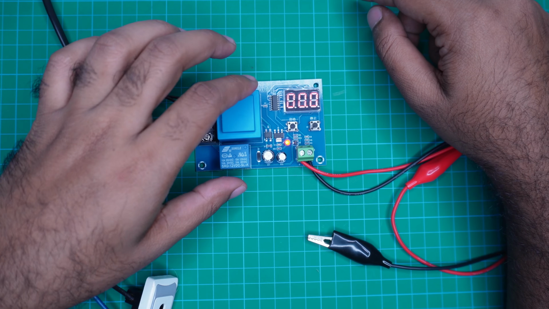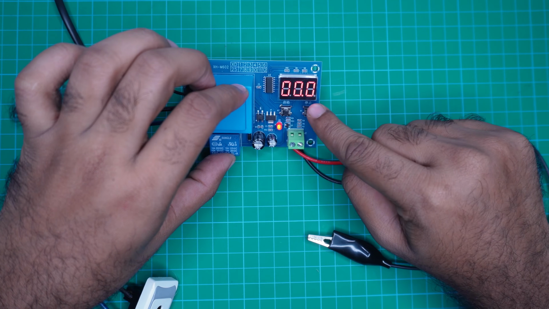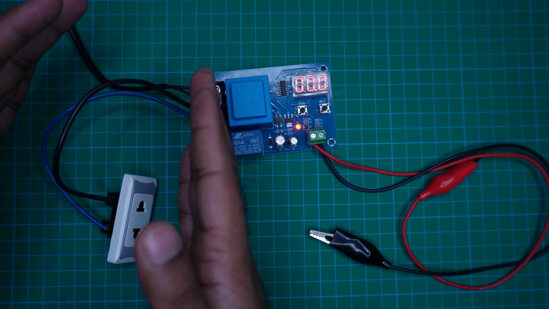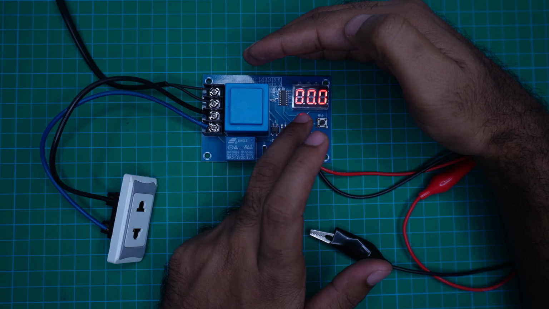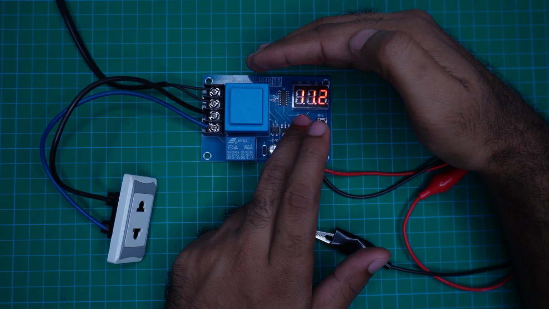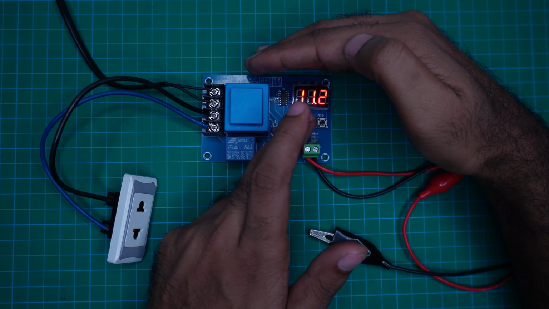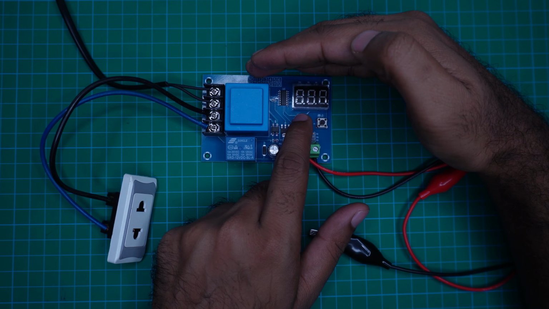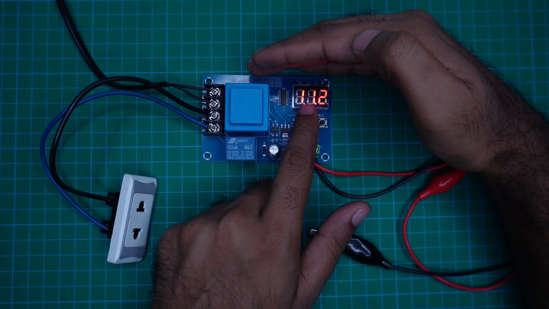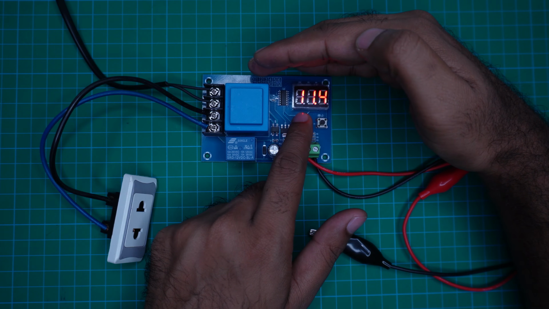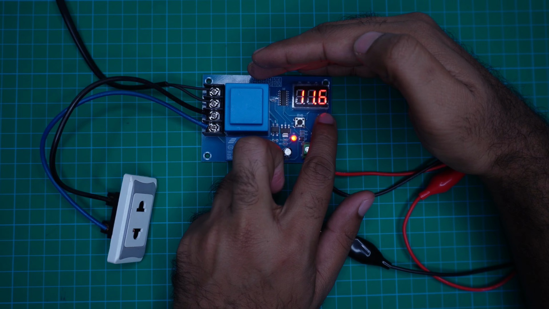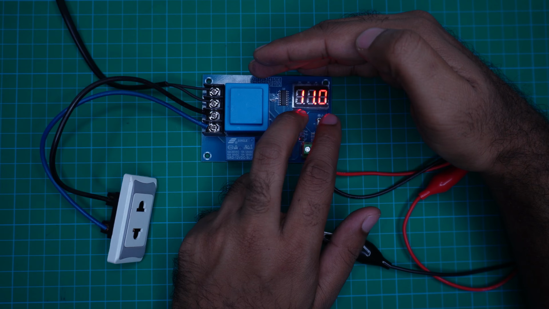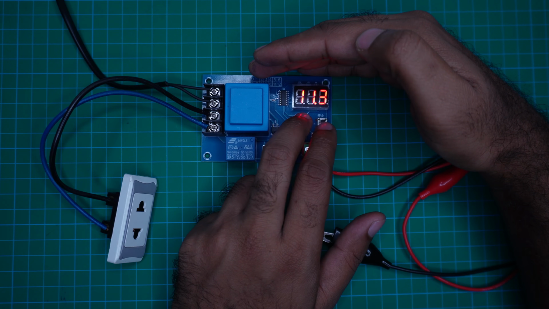Now I have supplied AC power to the circuit by connecting the input line to my AC socket. Please do not touch this section as it contains AC current. First, I will press the left button and you will see that the lower voltage limit is currently set to 11.2 volts. To change this lower voltage limit, I will press and hold the left button for 3 seconds until it starts blinking. At that point, we can adjust the voltage using these two buttons. One increases the value and the other decreases it.